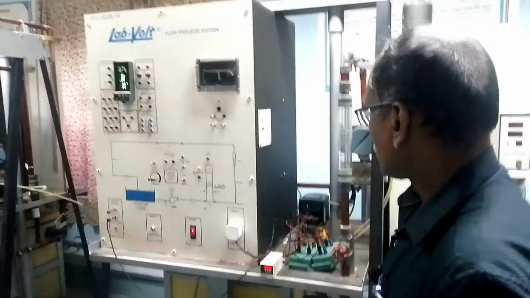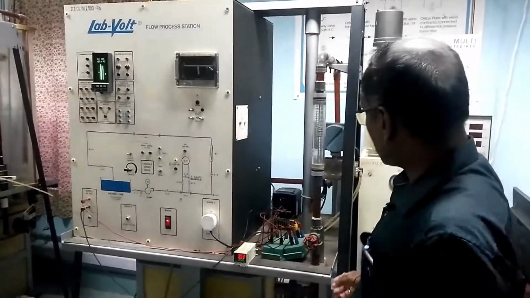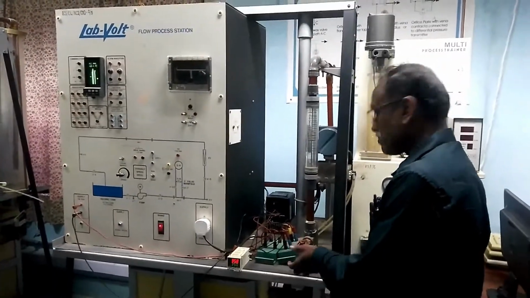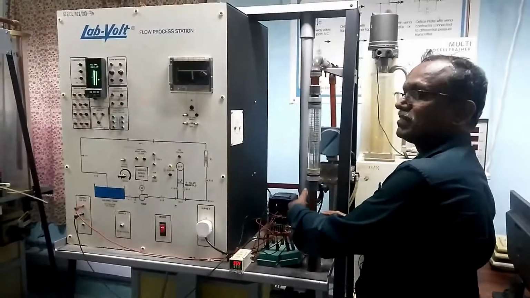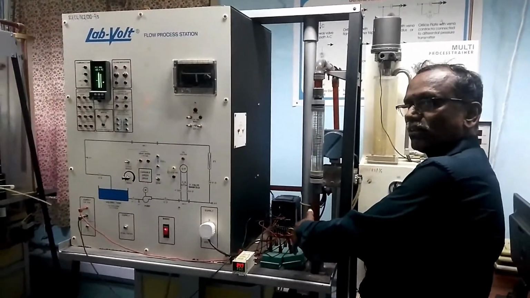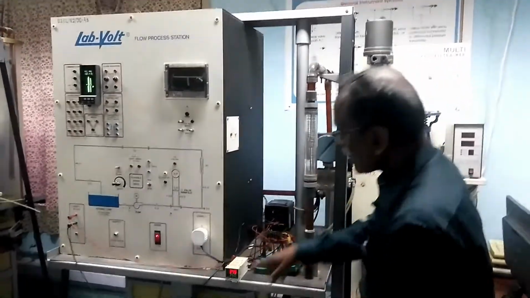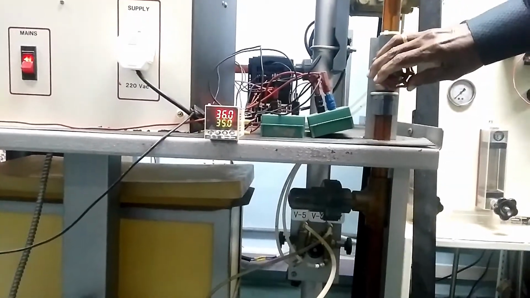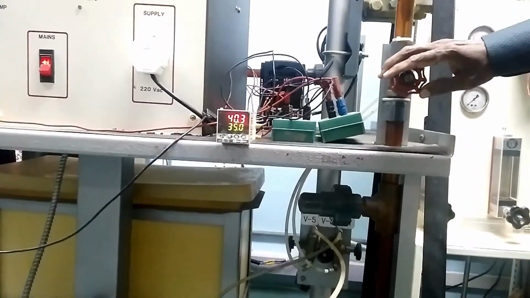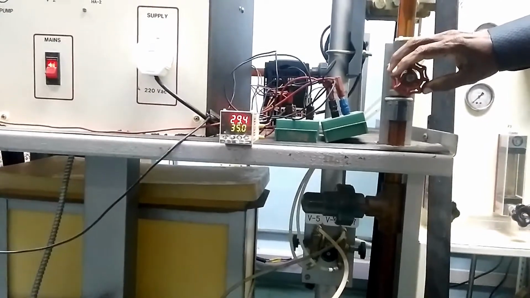Now I want to do regulated response. Regulated response means I have to give a disturbance. The disturbance is this manual valve. If I open it more, there is a decrease in resistance in the tube, so the resistance to flow is decreased and there is a sudden increase in flow rate. What happens to the flow rate when I open it? It increases, but I should not increase this much. I should increase slightly, but anyhow, let's check that.